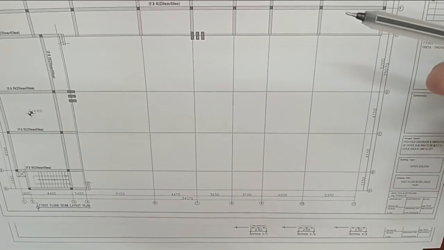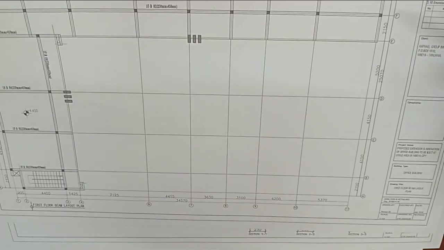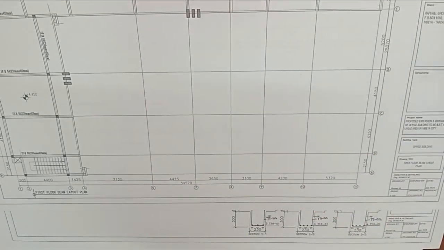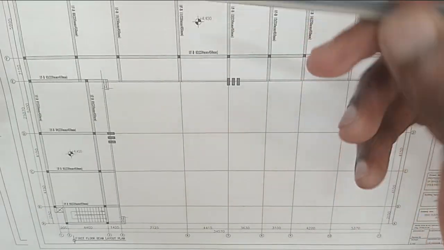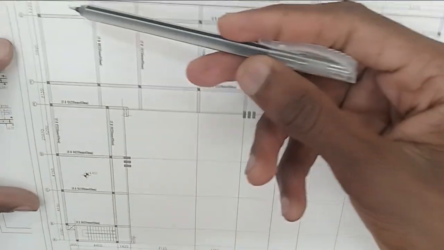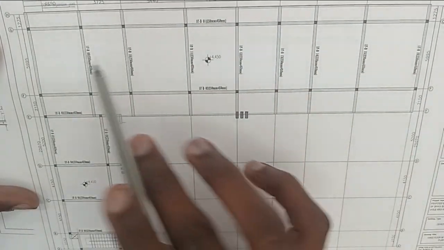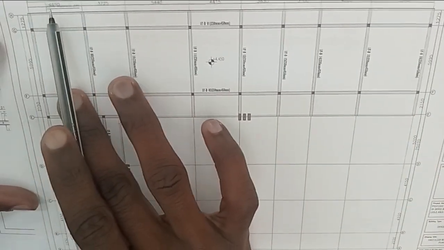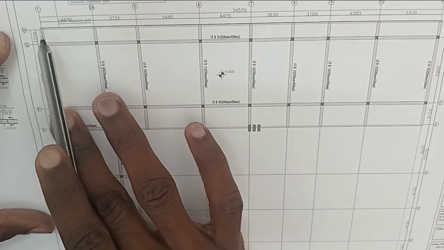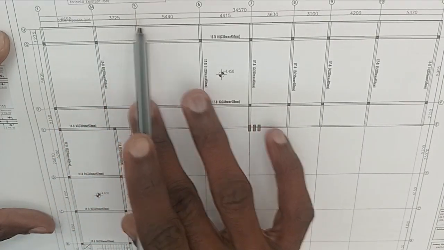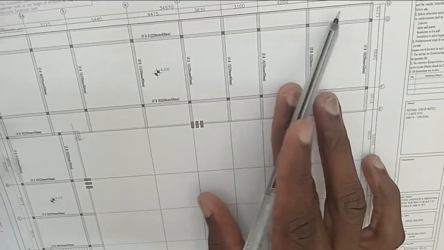This floor layout plan helps us to know where each beam is located, and it helps to identify grid lines. This grid line passes at the center of each column. These are grid lines. They are located horizontally and vertically. Horizontally they are labeled in numbers. Let's say this is number 1, number 2, number 3, up to 11.